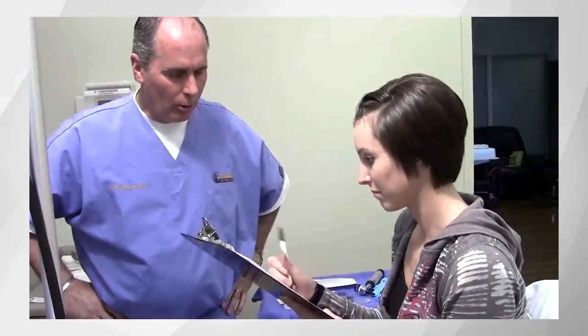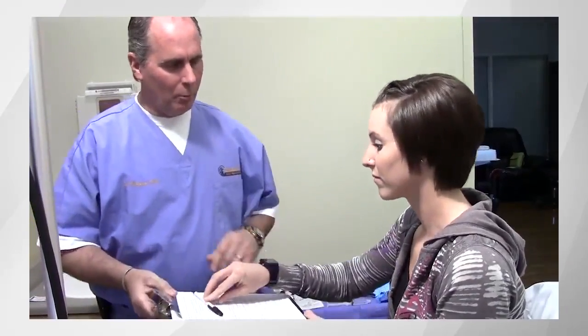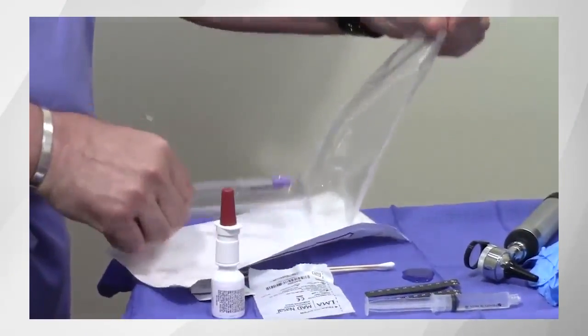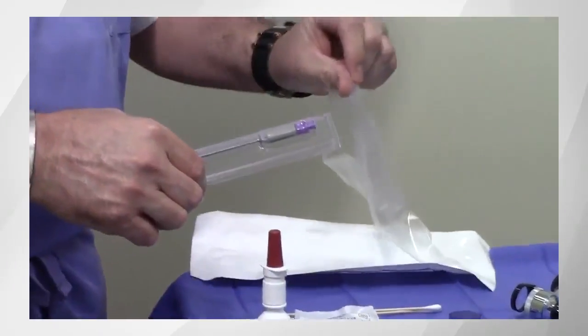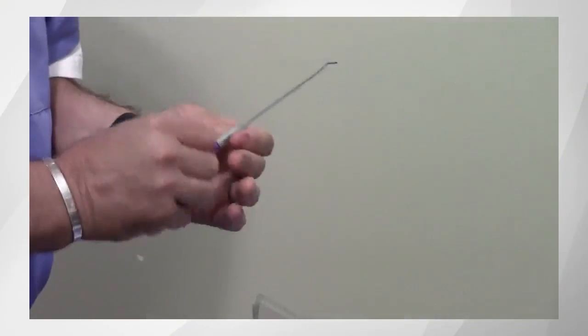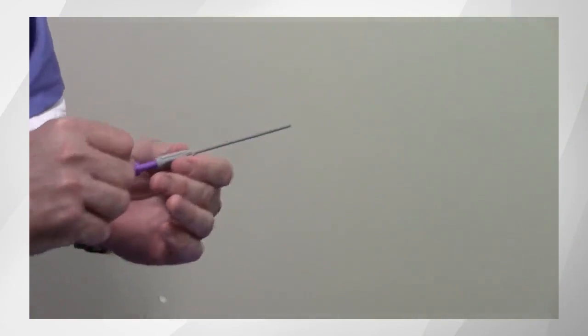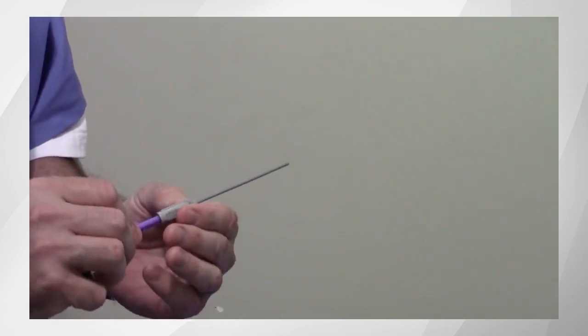After explaining the procedure and obtaining informed consent, inspect the SphenoCath and packaging. Pull the catheter out of the package and inspect the catheter. Verify that there are no rotational defects by ensuring that the deployed inner catheter is spatially aligned with the directional indicator on top of the hub. Retract the inner catheter by pulling the gray and purple hubs apart.